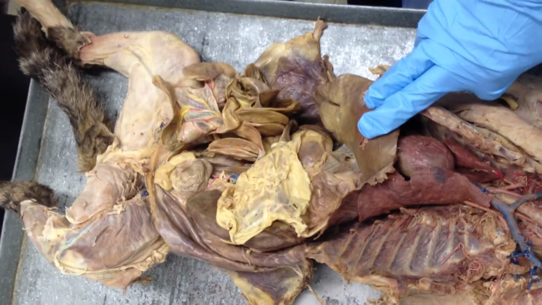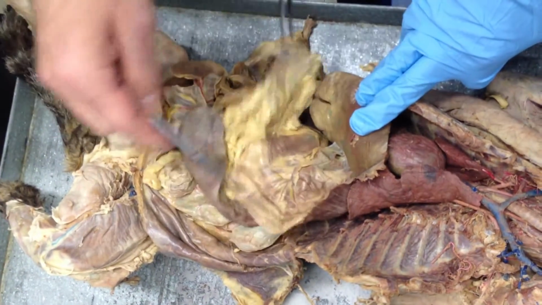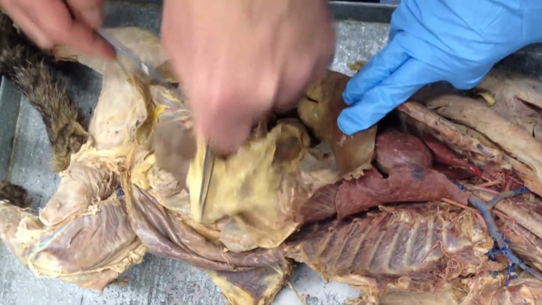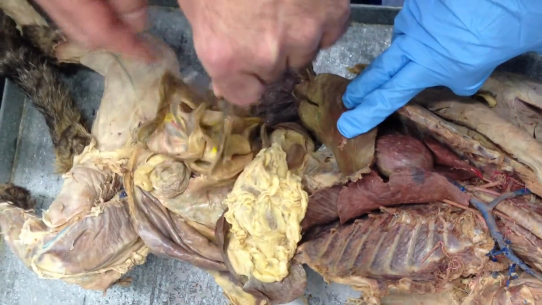We have the stomach and small intestines. So the stomach is obviously here. Okay, that's the stomach, and the small intestine is what I was poking around here before. That's that.